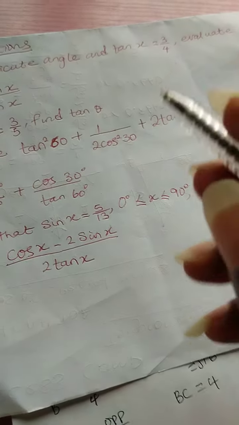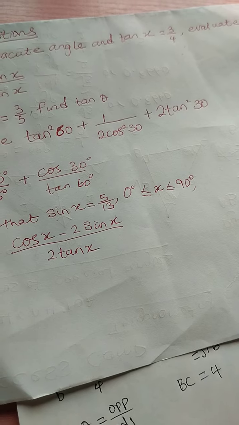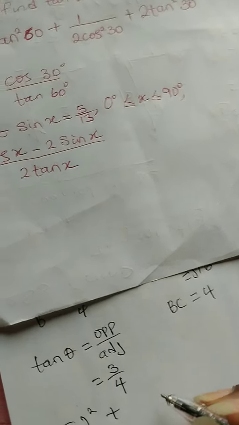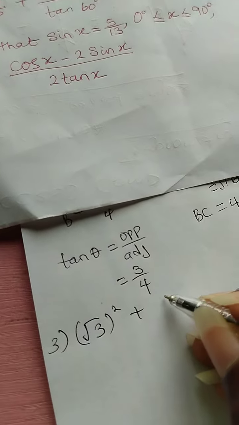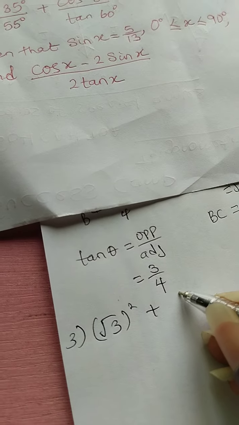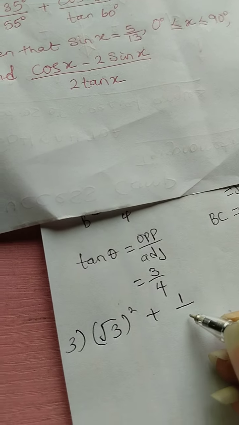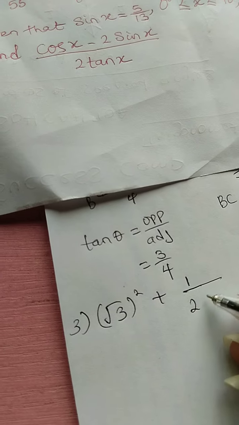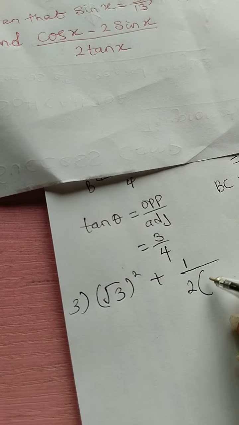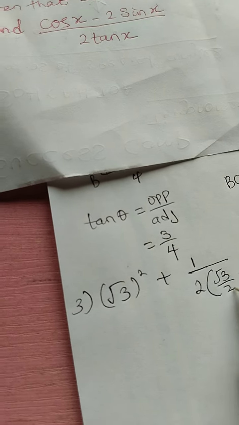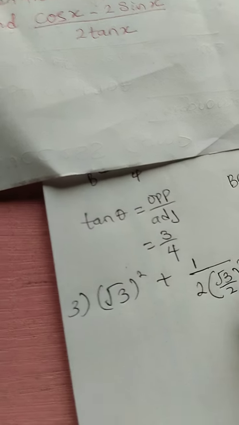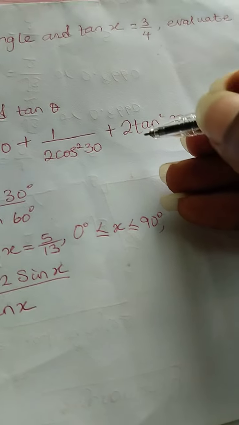Plus 1/2 cos squared 30. That will be 1/2, and cos 30 is root 3 over 2, all squared, because of the square it's carrying, plus 2 tan squared 30 degrees.